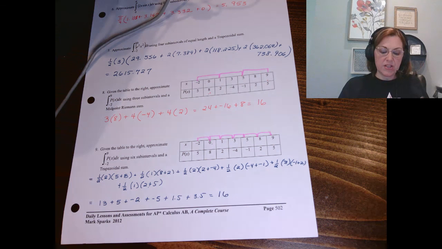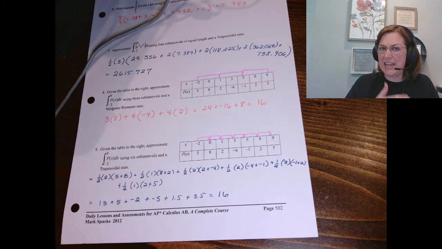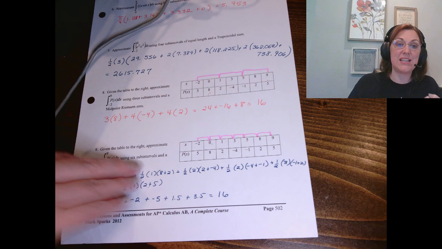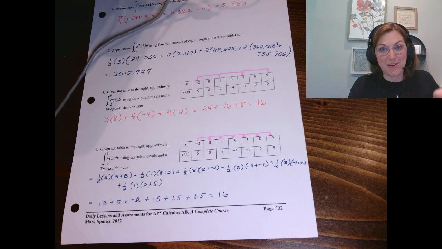So I hope this helps with the trapezoid rule, with the Riemann sums. Keep practicing with these because you're going to see them from a chart, primarily on the AP exam, but you never know. So keep practicing, friends.